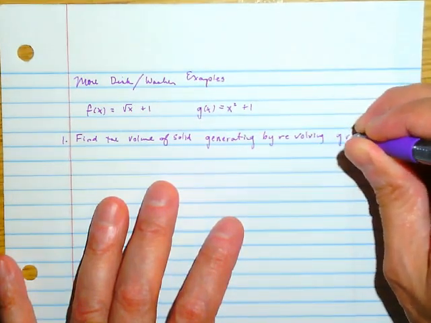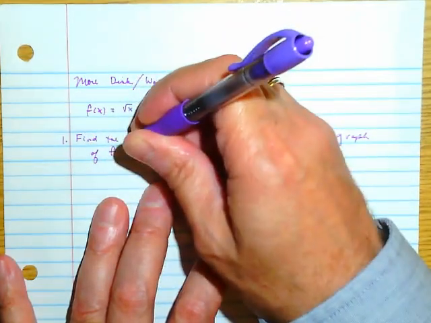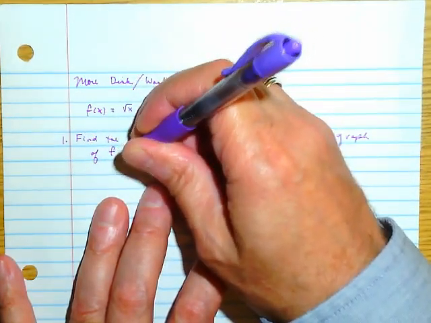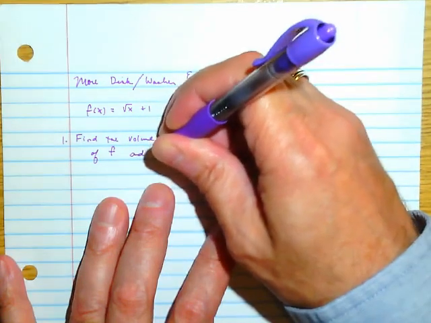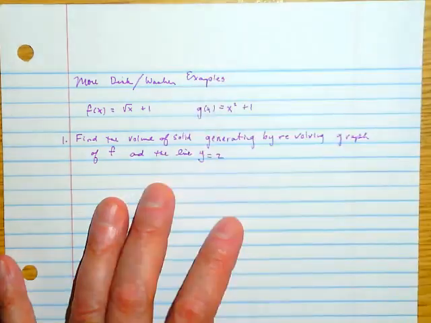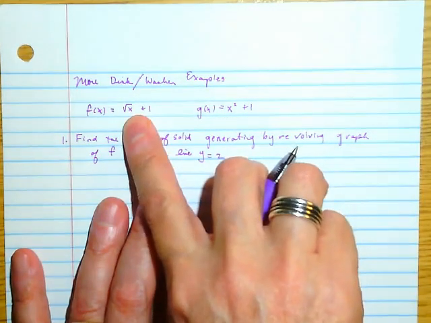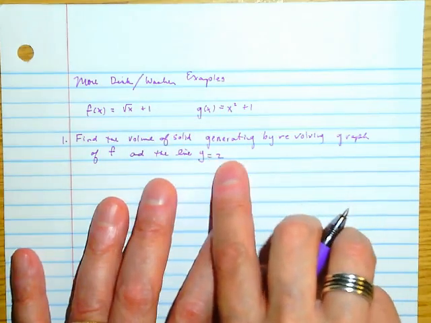The graph of f and the line y equals 2. So that's our region. We've got the graph of f, square root of x plus 1, and the line y equals 2.